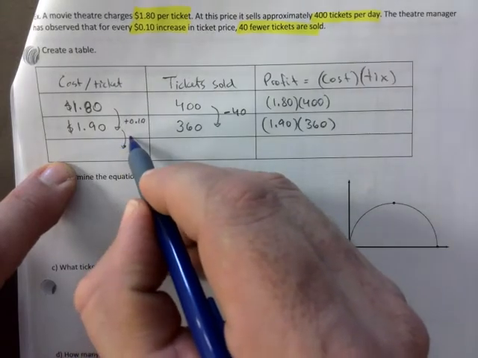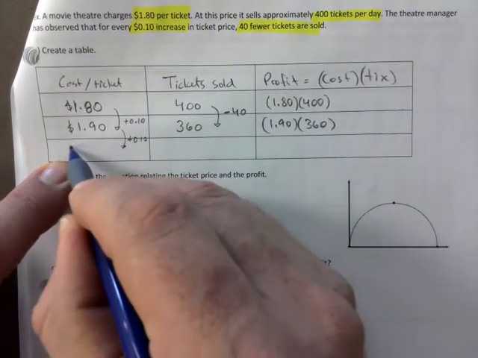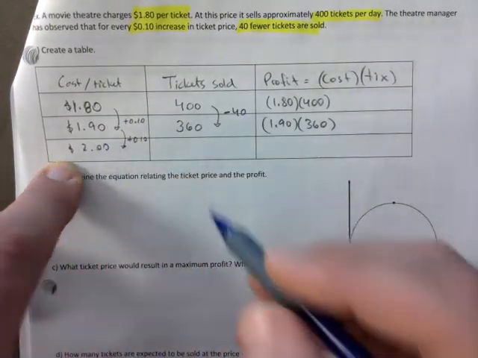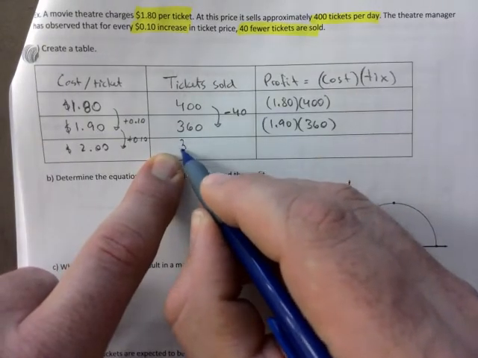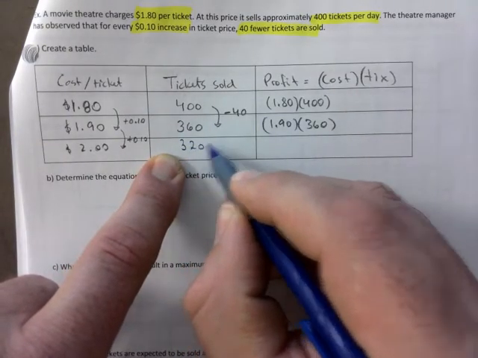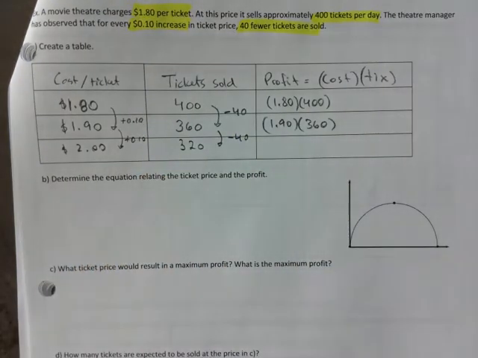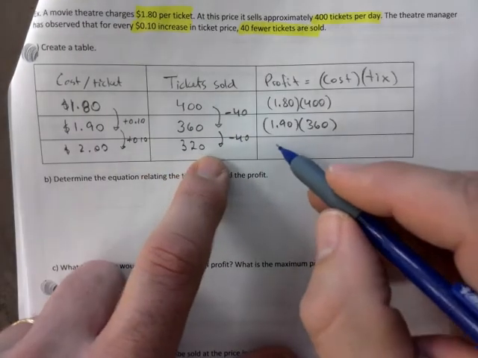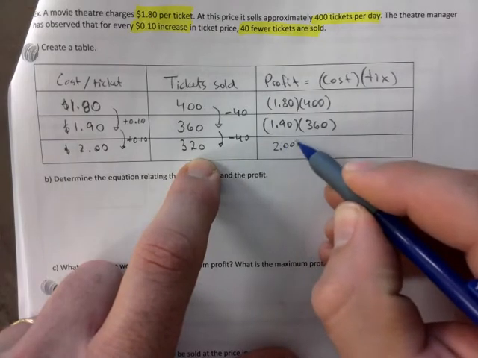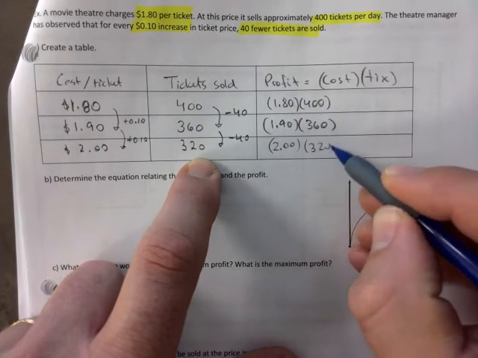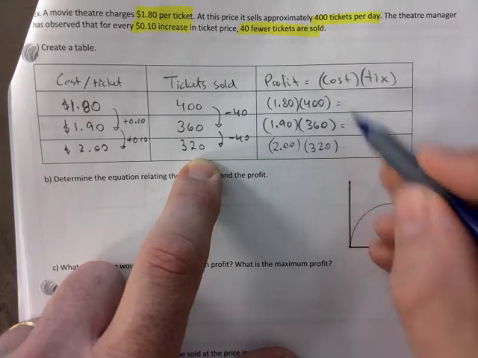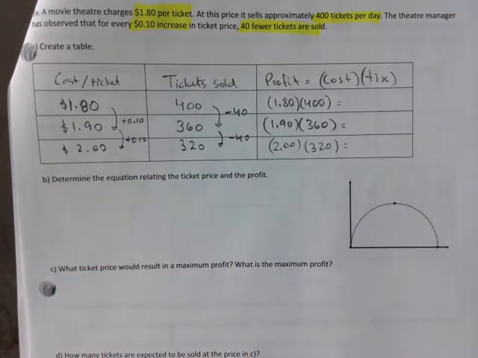Let's increase it one more time by 10 cents. We are at $2. That would reduce the tickets sold by 40 again. And that gives you $2 per ticket times 320 sold right there.